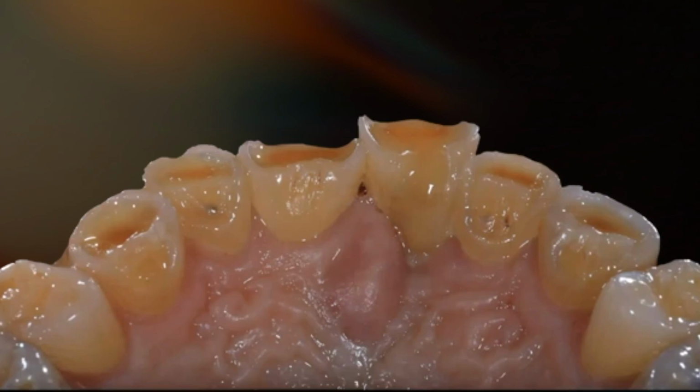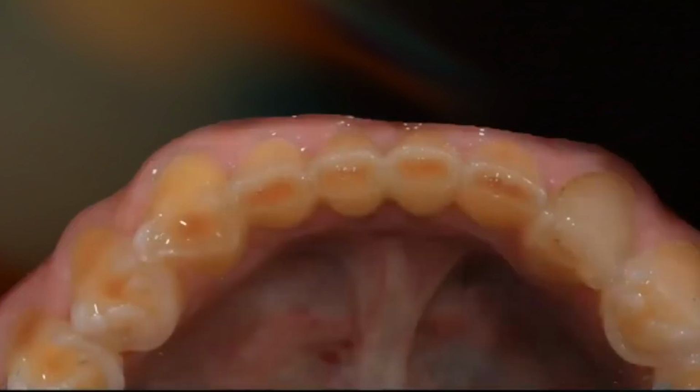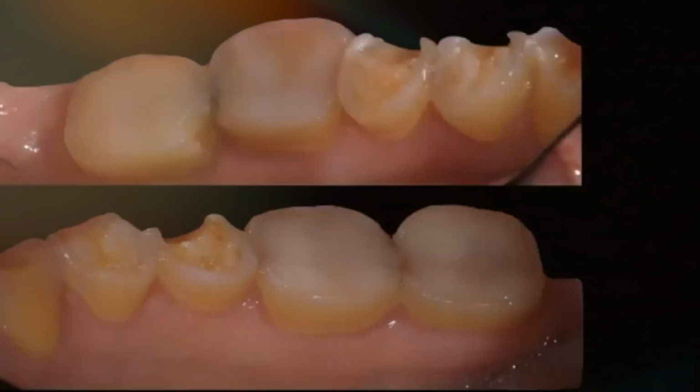So we decided to make 3 to 4 partial tabletops for the posteriors and veneers for the anterior teeth. Occlusal view for the lower anteriors and the posteriors. A lot of composites, fractures, erosions. So we decided not to touch the lingual surface, but to work on the occlusal, mesial, distal and facial surfaces, which had the most erosions.